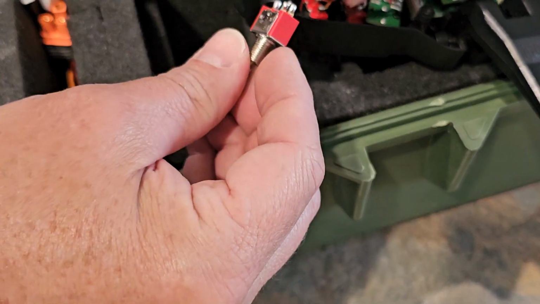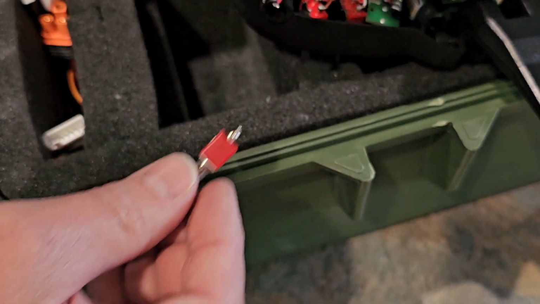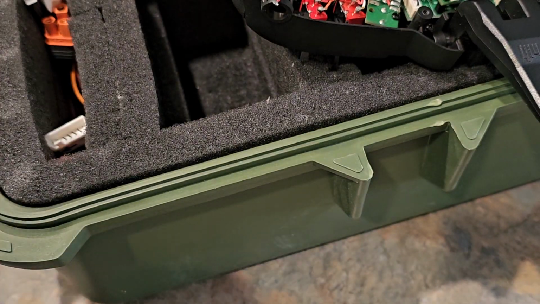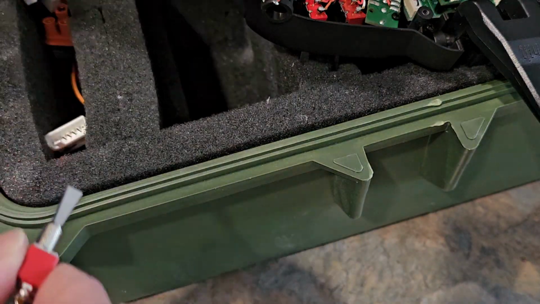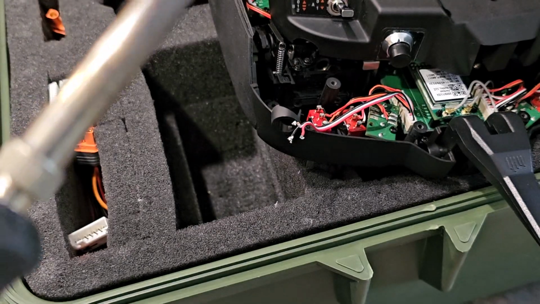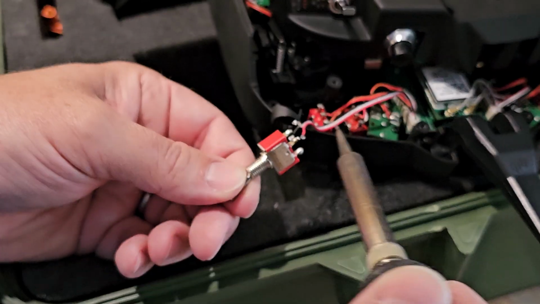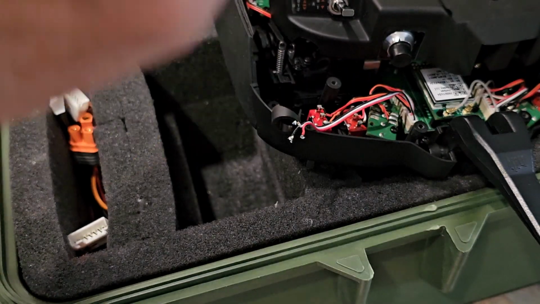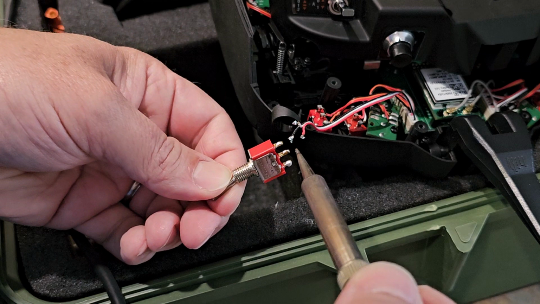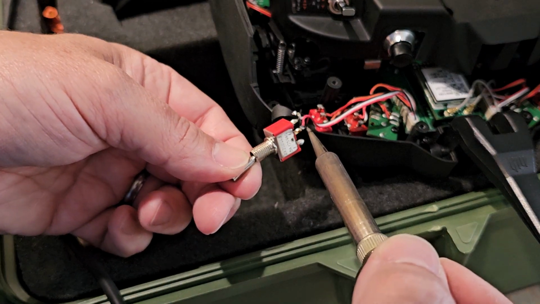Okay, red goes in the middle. With nothing holding all this, it's going to get pretty complicated. Let me see what I can do to get something to hold it. Alright, I didn't really find anything to hold it. Let's just try it here real quick. See if we can get it on there. Okay, I'm going to heat the center tab back up. I'm going to touch that to it.